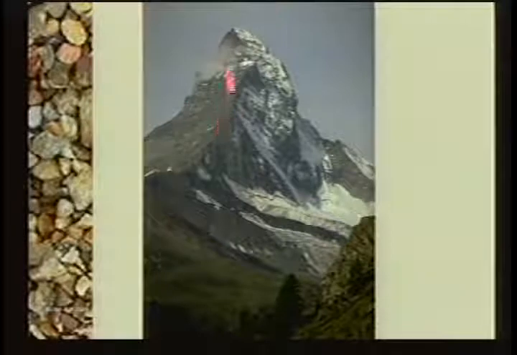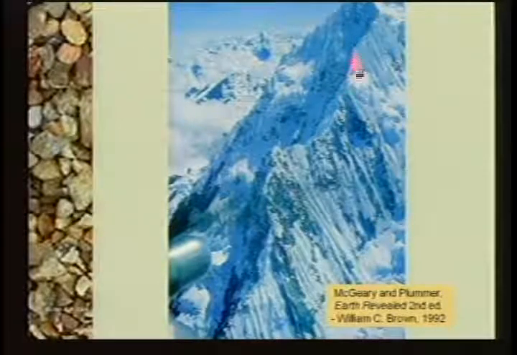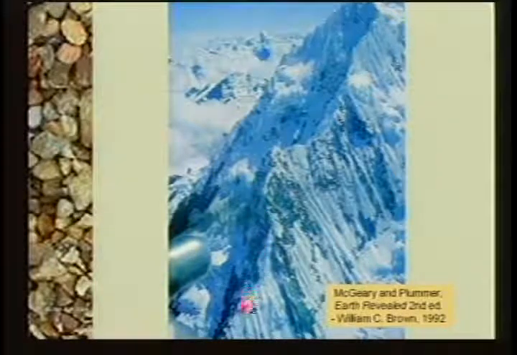There's another view. See how jagged? It's not rounded at all. This is a glacial erosional feature. This would be an arête. It's a knife edge, very steep, very indicative, again, of a glacial system, not a fluvial system. Very jagged.